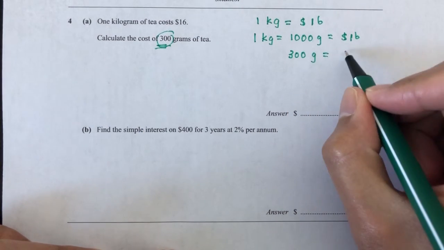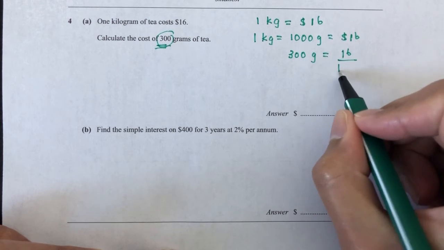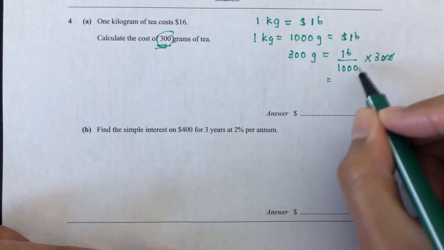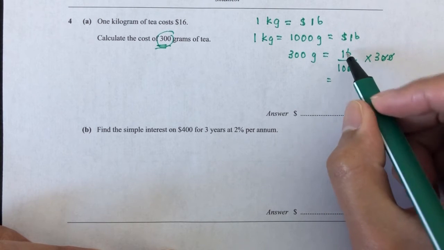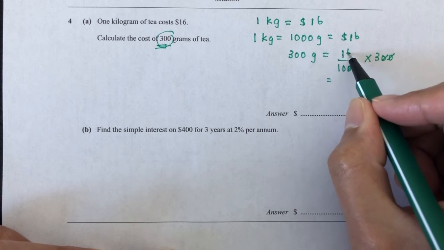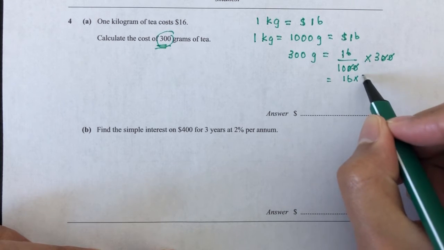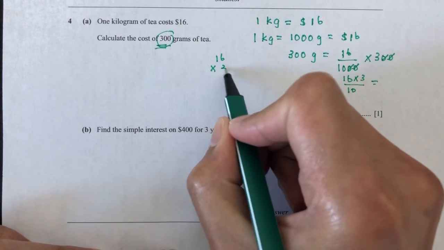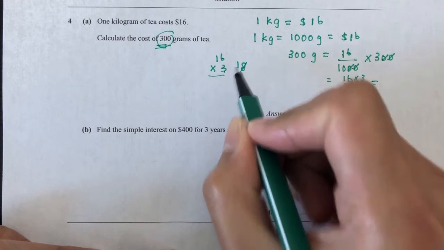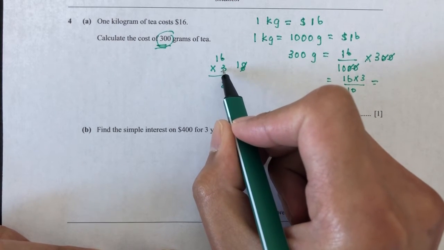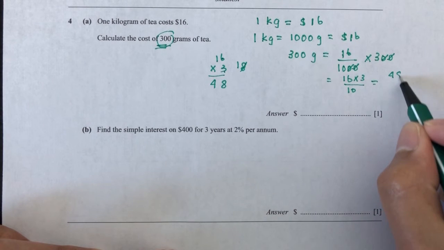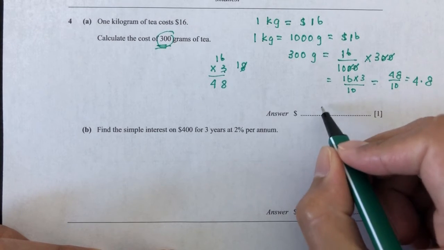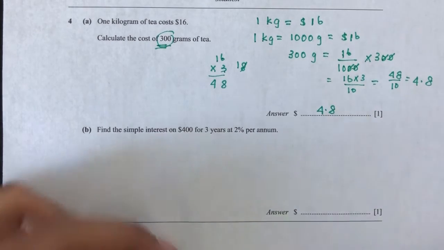It will be 16 divided by 1,000 times 300. So let's do 16 times 3 divided by 10. What will be the answer? 16 times 3: 6 times 3 is 18, and 1 times 3 is 3, plus 1 carried, gives 48. So 48 divided by 10 will be 4.8. Your answer for part A will be $4.8 for 300 grams.